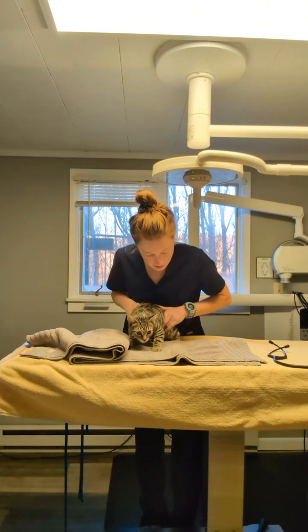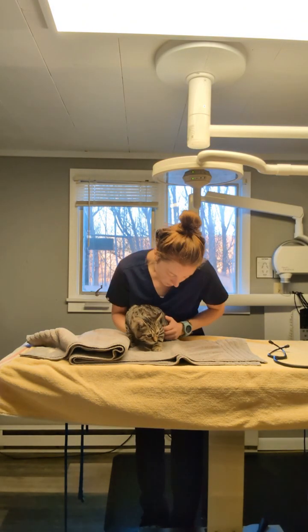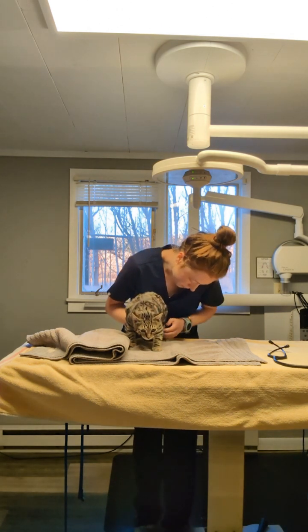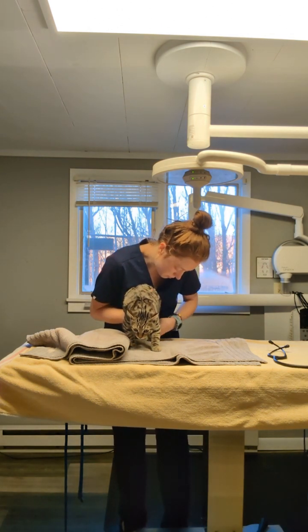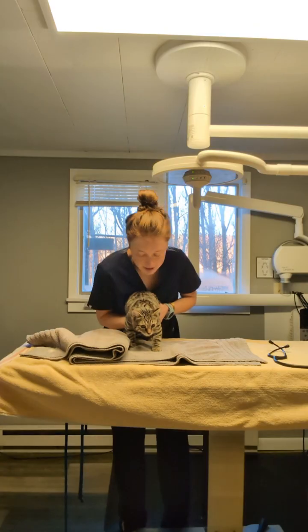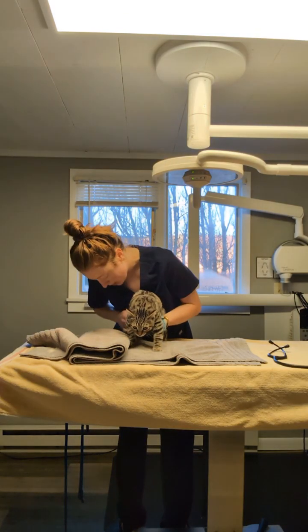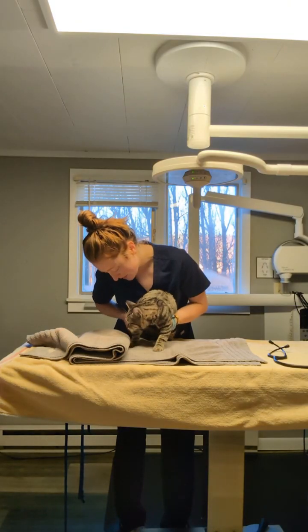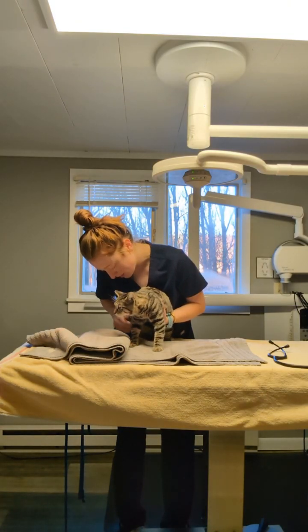Feels good, no hernia. He's pretty tense, just because he's nervous, so his stomach is a little bit taut, but otherwise feels good. He's kind of curling his legs, so I'm just going to do my best to feel everything.